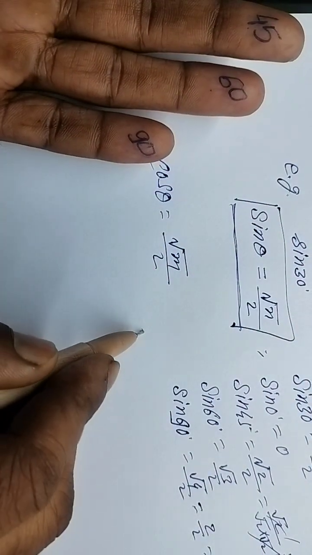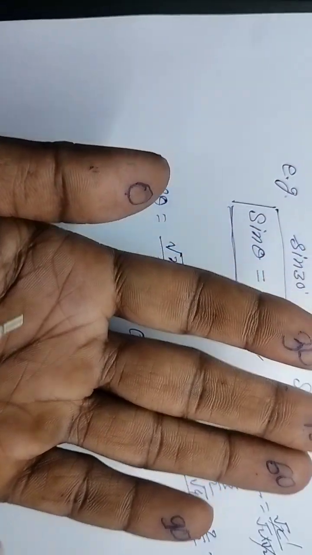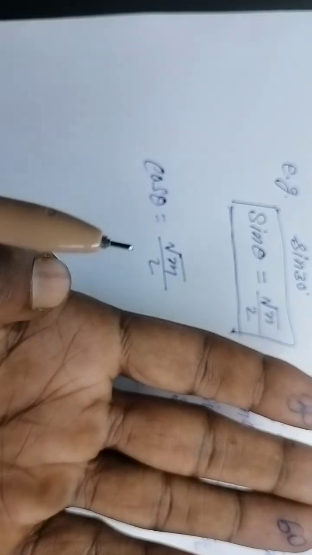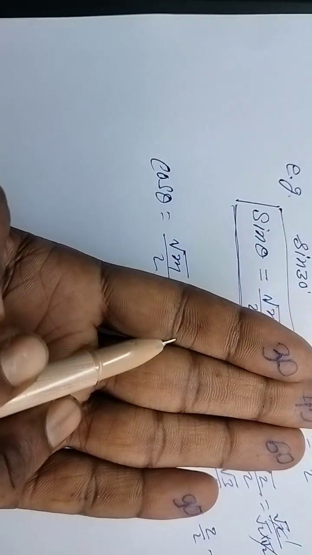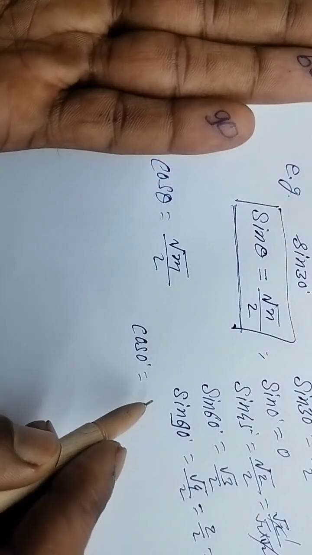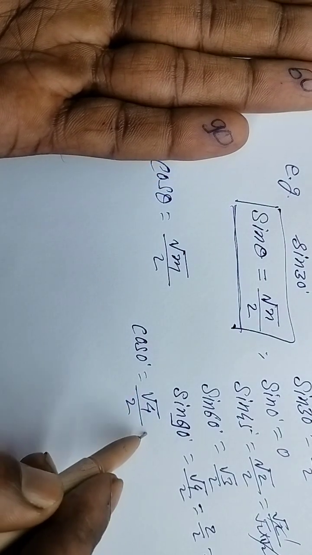Okay, now cos 0, the value of cos 0 will be: bend this 0 degree and count the right hand side fingers. How many? 1, 2, 3, 4. Put the value of m, 4, here, over 2.